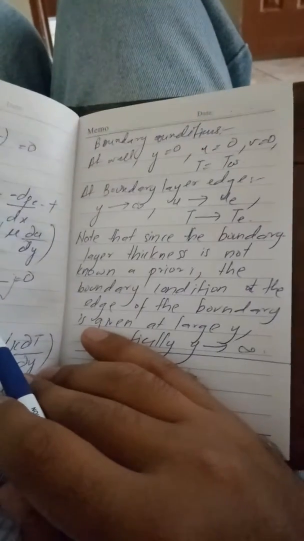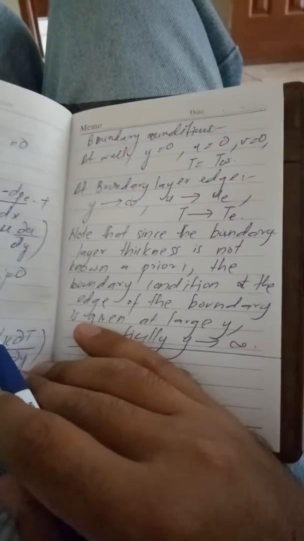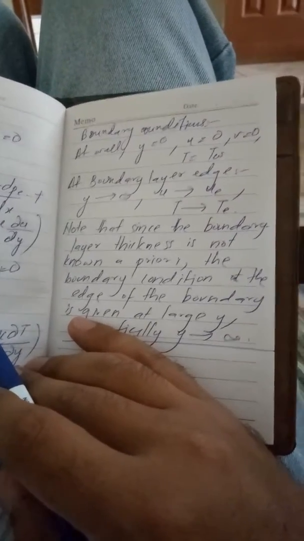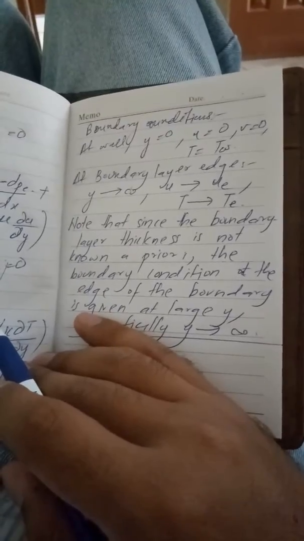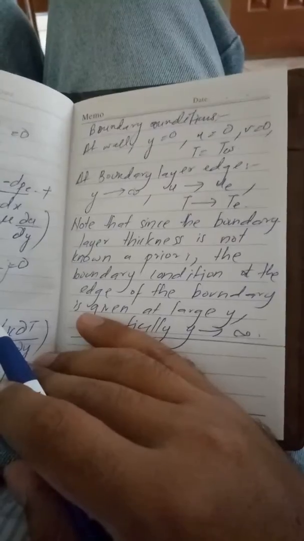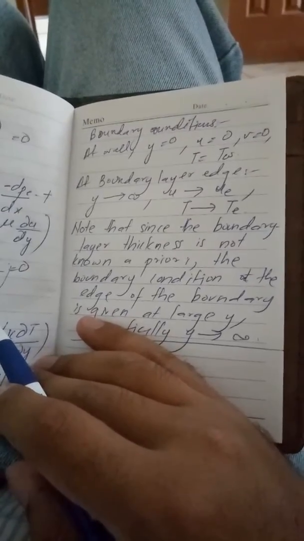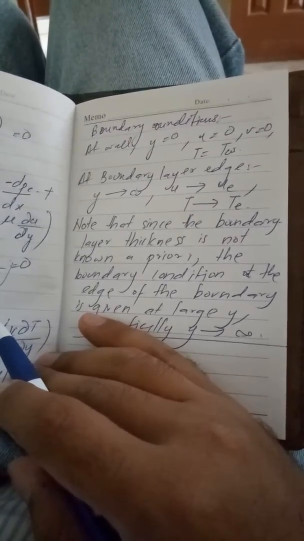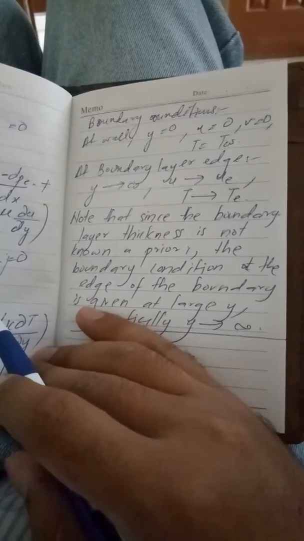Okay, so boundary conditions. What are the boundary conditions? At wall, y is equal to 0, velocity u will be equal to 0, v equal to 0, and temperature T is equal to TW, that will be the temperature at the wall.